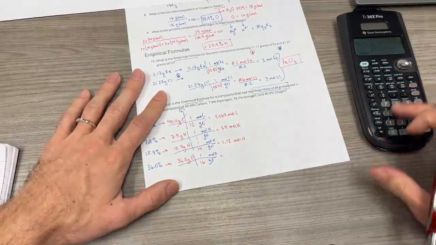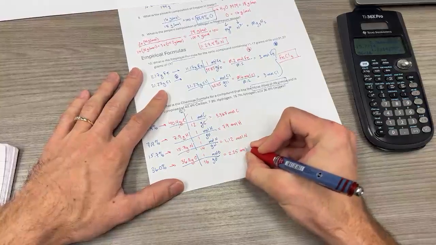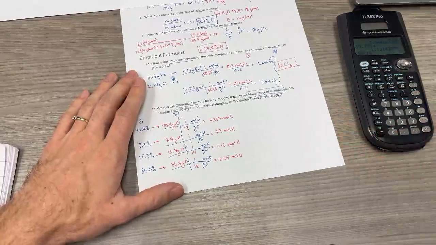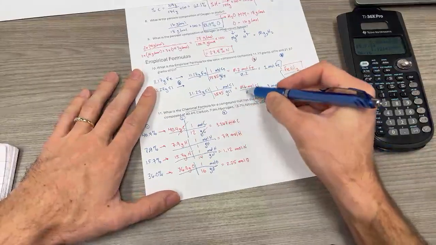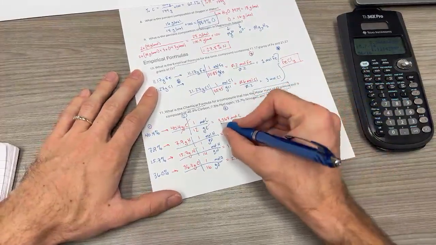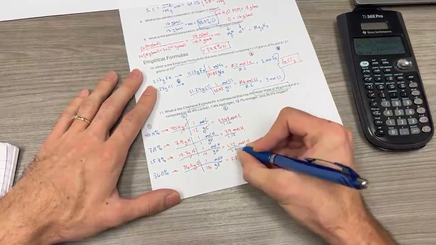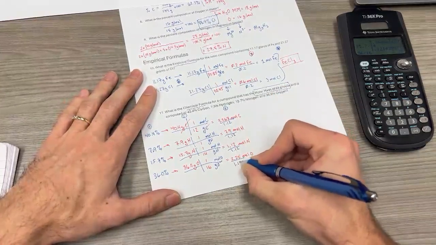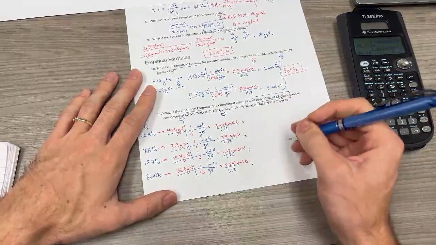And 36 divided by 16, 2.25 moles of oxygen. Step 3, divide by the smallest number of moles. In this case, that's the number of moles of nitrogen. So I'm going to divide every number by 1.12, just setting them as a ratio to get to a whole number easily.